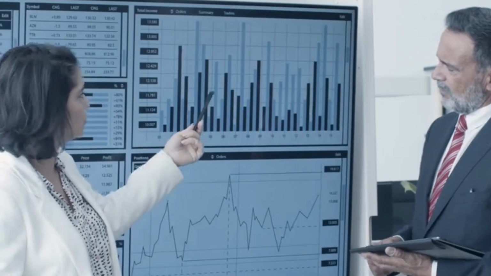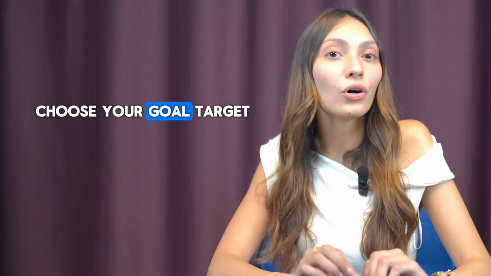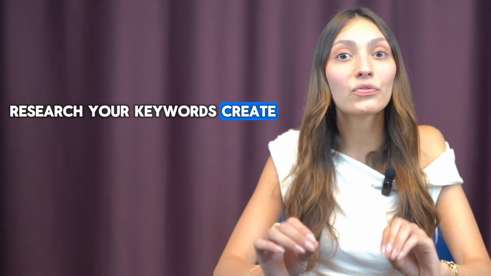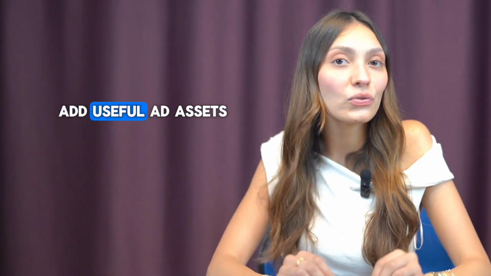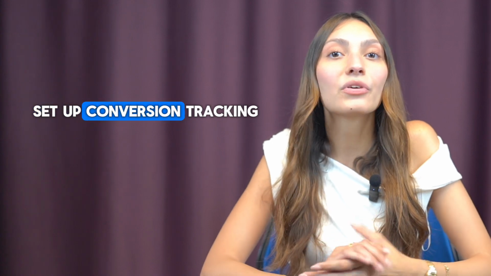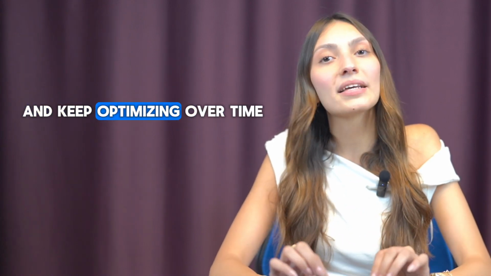Google Ads works best when you keep testing and improving. The goal is not just to get more clicks. The goal is to turn the right clicks into real business results. Now you know the basic structure of a Google Ad campaign. Choose your goal, target the right audience, research your keywords, create focused ad groups, add useful ad assets, set up conversion tracking, and keep optimizing over time.